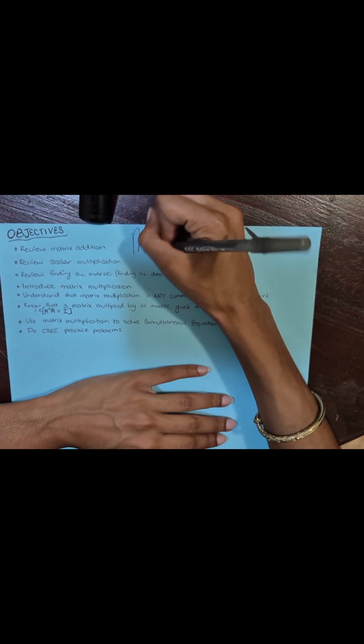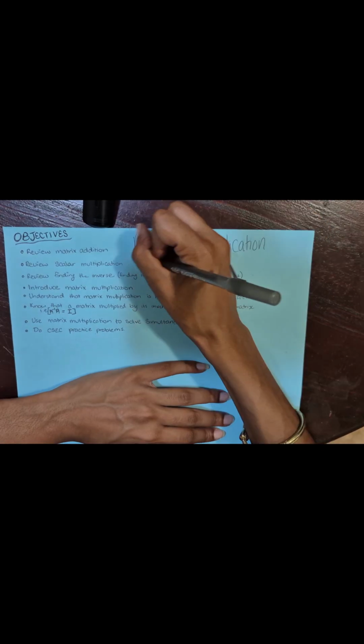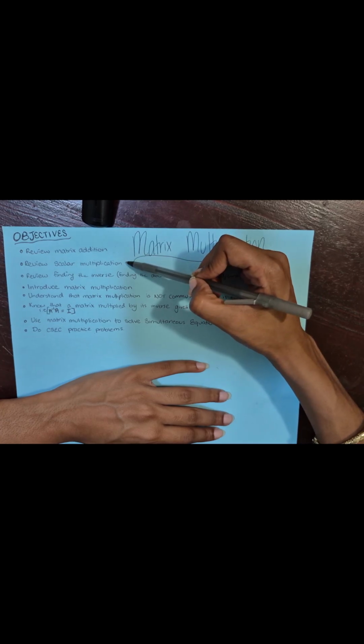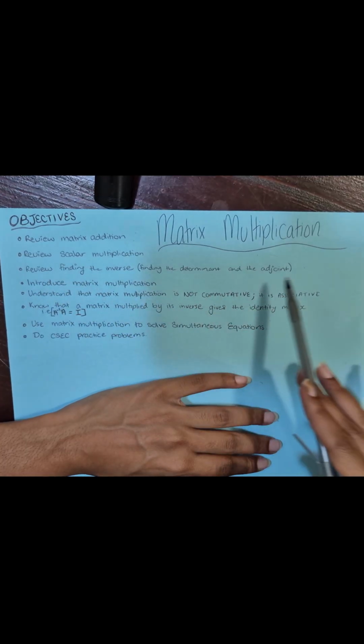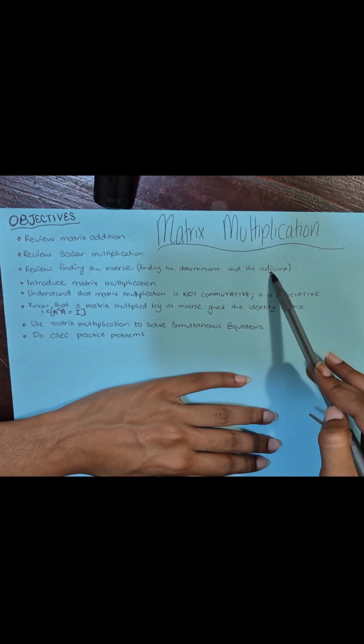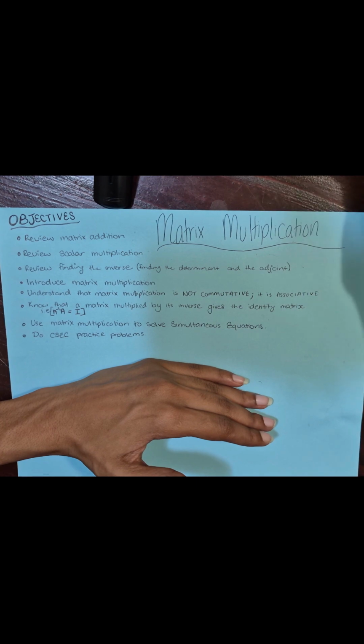This video is going to cover matrix multiplication. In this video, we'll first review matrix addition, review scalar multiplication, review finding the inverse, which we know entails finding the determinant and the adjoint, and then we'll introduce matrix multiplication.